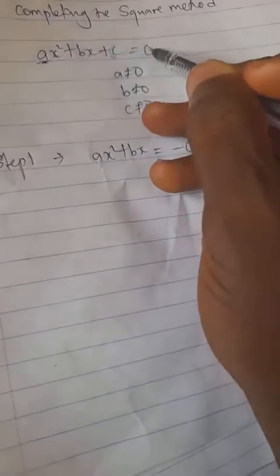So step one is to move the constant to the other side of the equal sign. When a number or an element crosses the equal sign, it changes sign. So I'm going to be having ax squared plus bx is equal to minus c. This constant crosses the equal sign and changes from plus to minus.